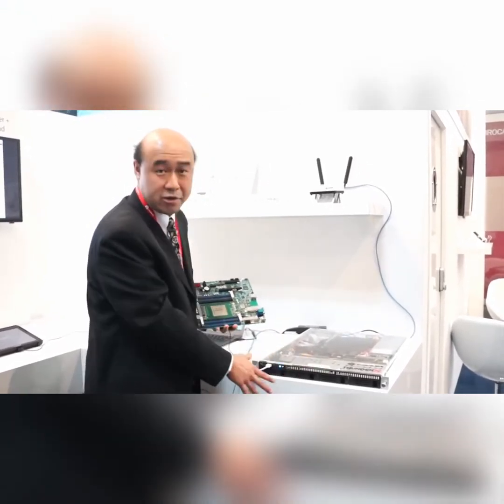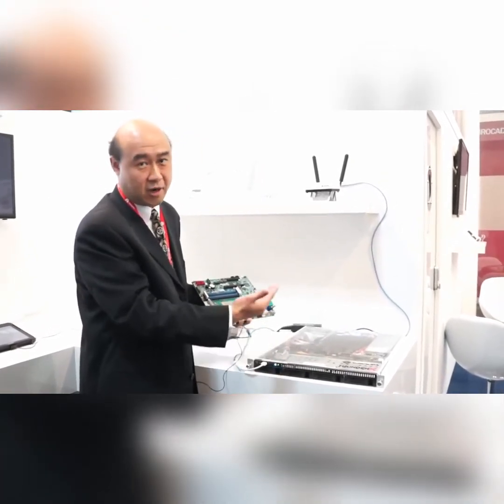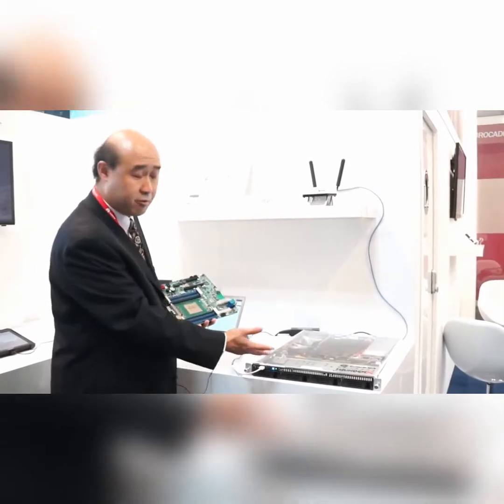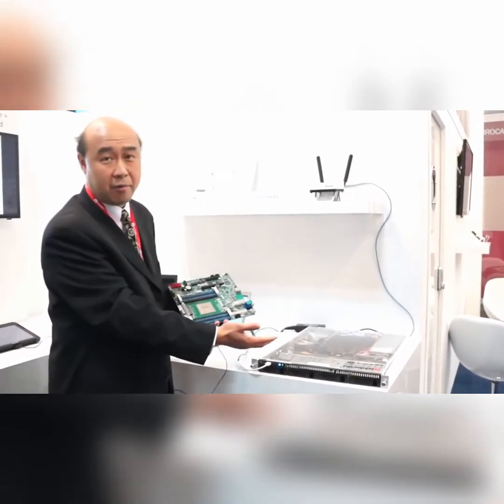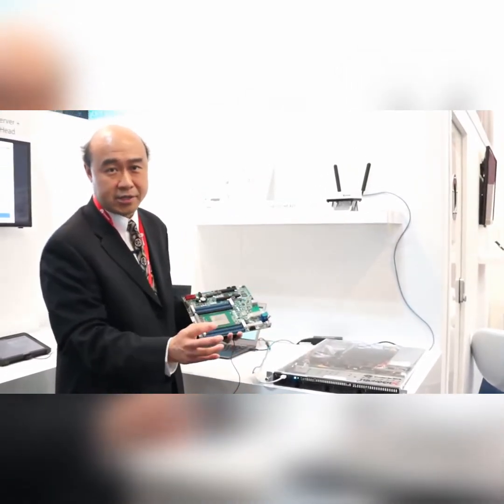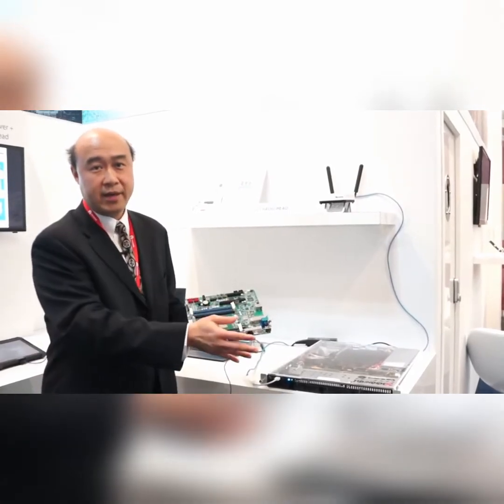It is in a standard 1U form factor, 19-inch commercial off-the-shelf server, a COTS server. It is running Linux and KVM. It's running the Cloud RAN, basically the baseband processing, in virtual machines. And after the RAN processing, it would be going to a mobile core in our LTE architecture.